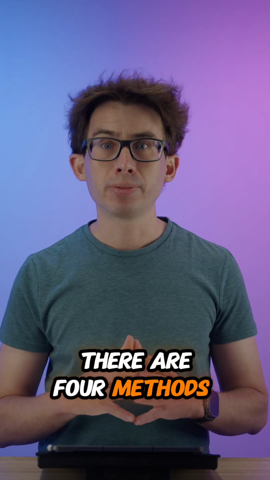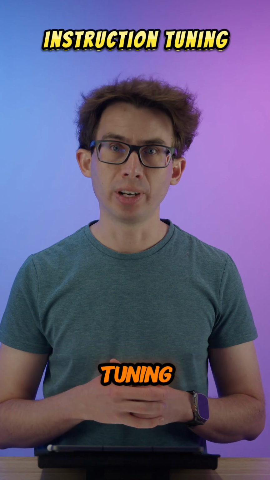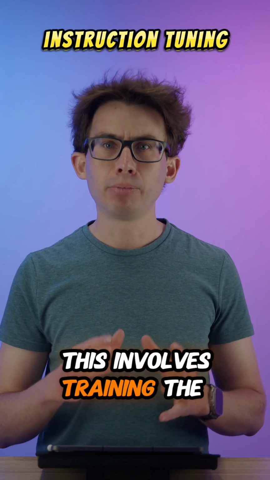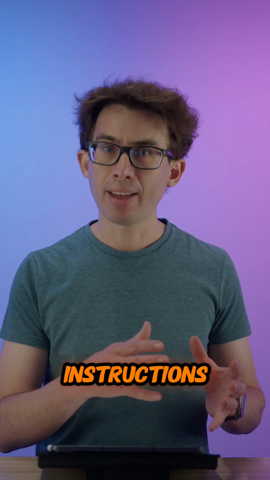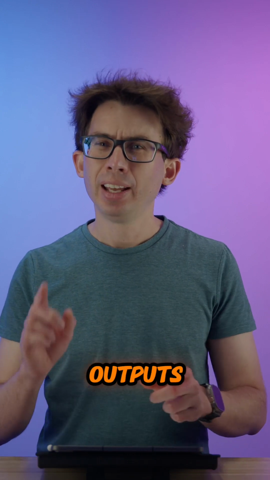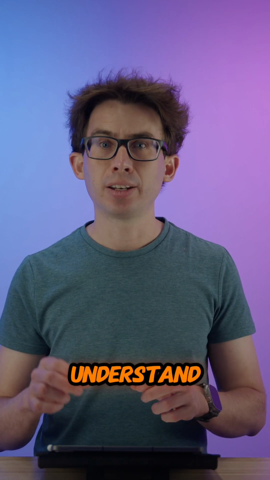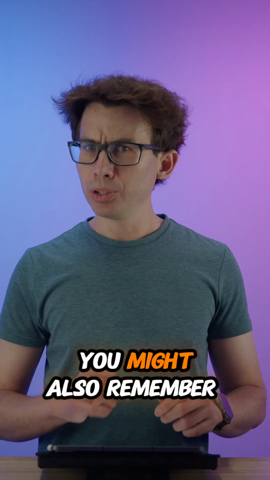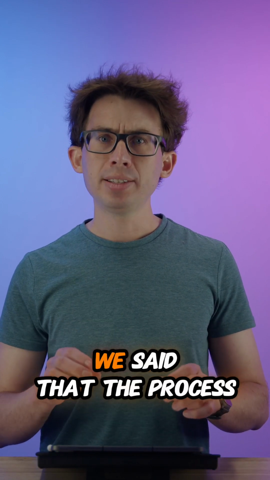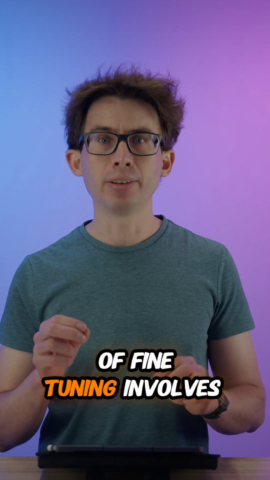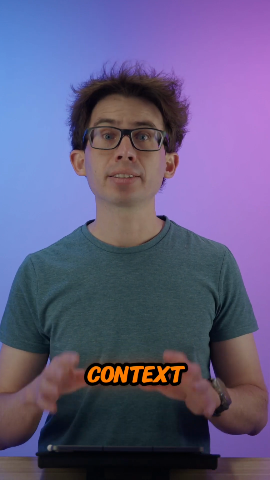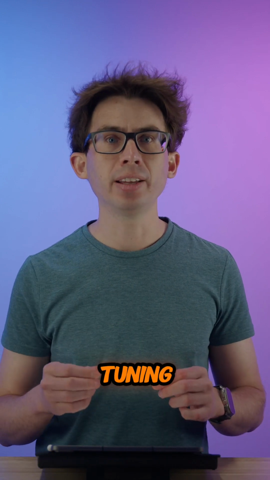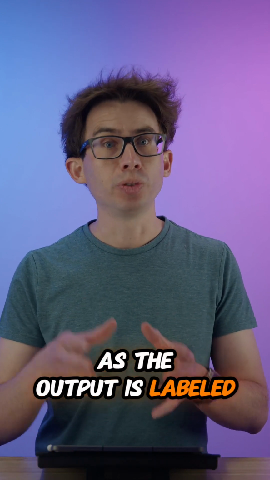There are 4 methods for fine-tuning we're going to talk about in this video, starting with instruction tuning. This involves training the model on a data set of instructions and their corresponding outputs. It helps the model better understand and follow specific instructions in various contexts. You might also remember from the previous video, we said that the process of fine-tuning involves using labeled data. Well, fine-tuning in that context can also be called instruction tuning, as the output is labeled with the instruction.